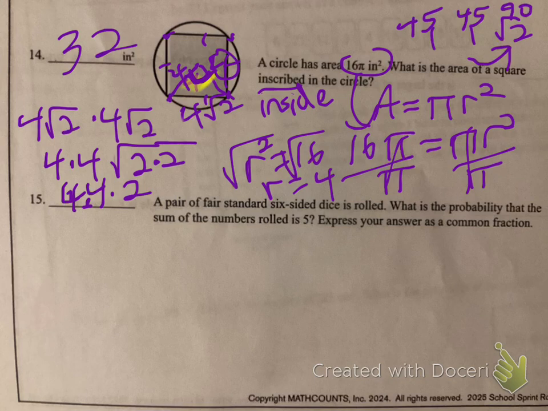All right, number 15, a pair of fair standard 6-sided dice is rolled. What is the probability that the sum of the numbers rolled is 5? Well, right now there are 6 options on the first die and 6 options on the second die. So 6 times 6 is my total number of outcomes. That's going to be my denominator.